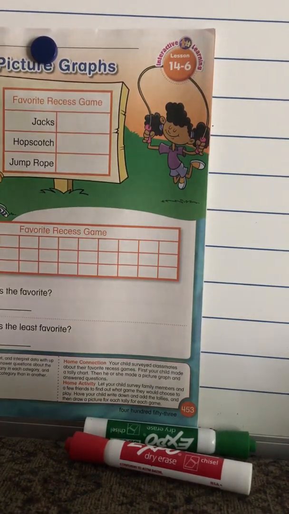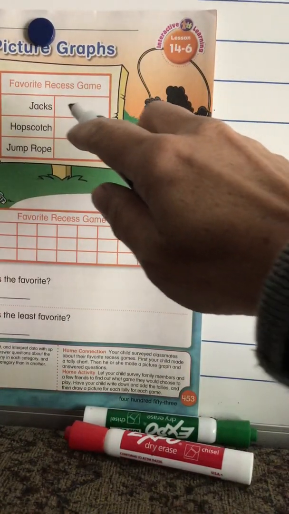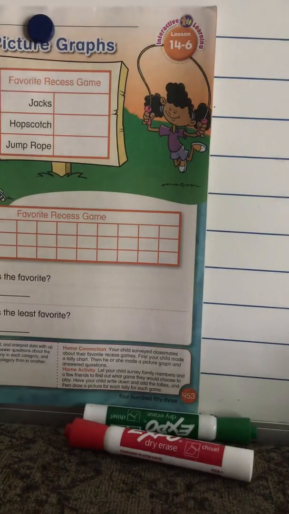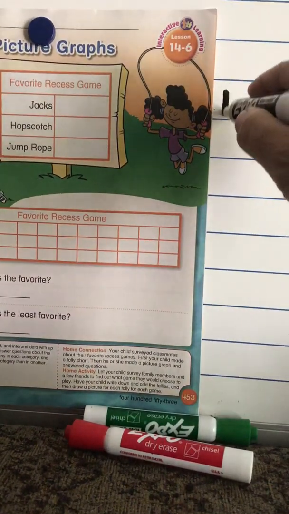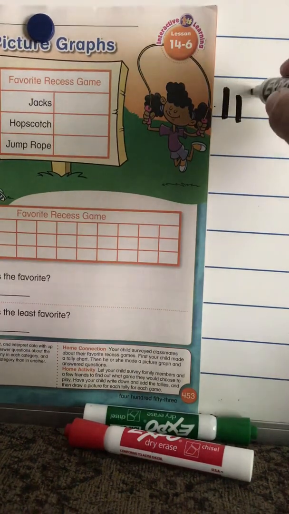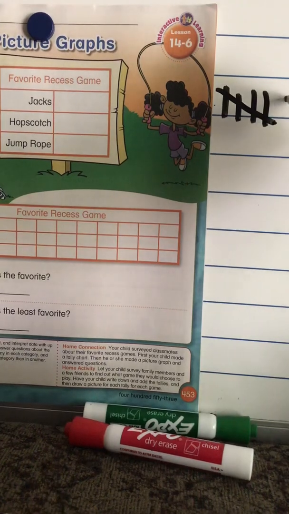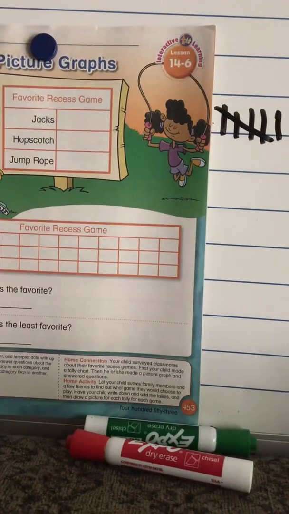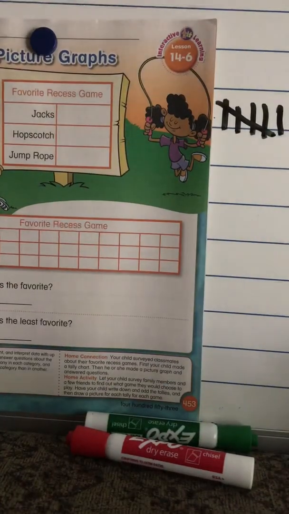So when we have jacks here on our chart, you are going to make 6 tally marks in there to show that 6 people chose jacks. And if you remember, it goes 1, 2, 3, 4, 5 goes across, and then 1 more for 6. So go ahead and make 6 tally marks next to jacks on the graph.